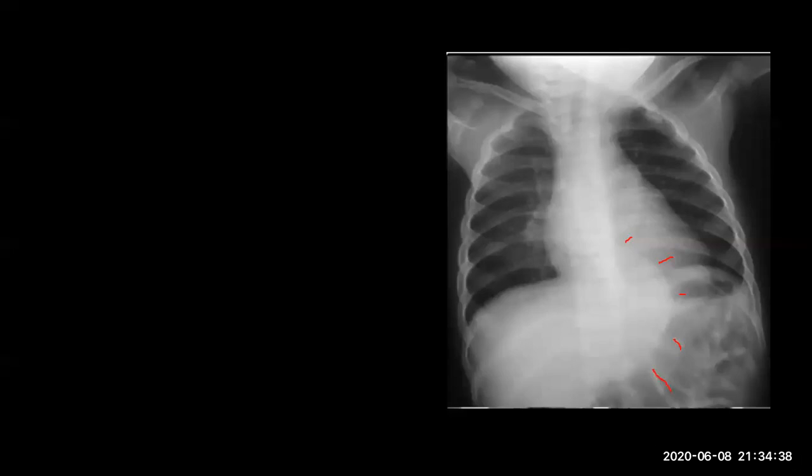And this sign, does anyone remember it? Thoraco-abdominal sign. We see the mass in the thorax and the abdomen, through the diaphragm. That thoraco-abdominal sign means the mass is located where? Anterior mediastinum or posterior mediastinum? Posterior mediastinum. So this mass is located in the posterior mediastinum.